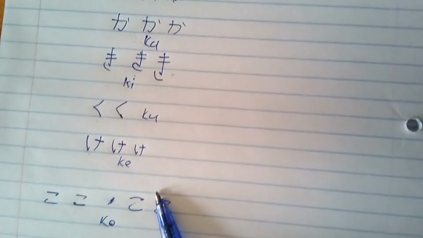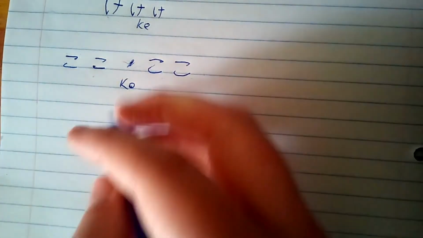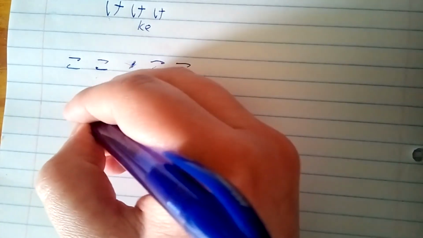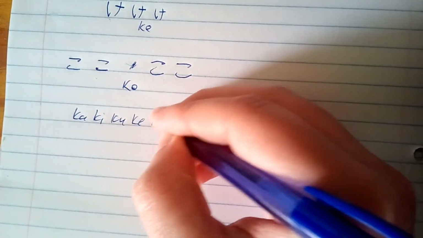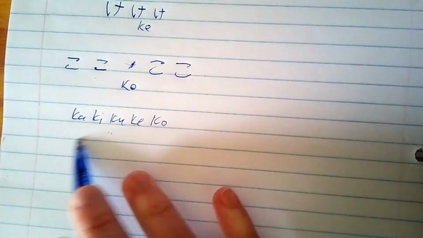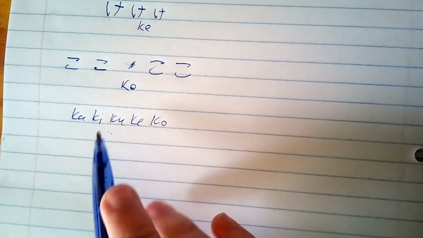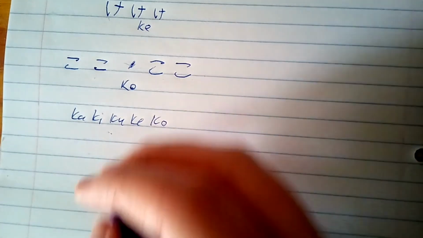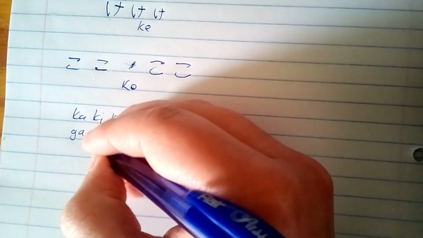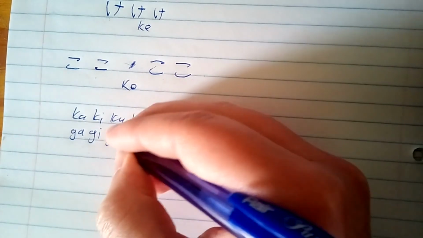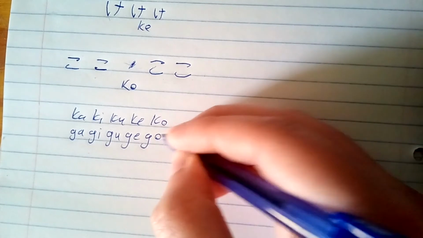Now we'll be learning something extra today because these actually have mirror partners, we could say, the ka, ki, ku, ke, ko. So there is more to this. We just did ka, ki, ku, ke, ko. But they have partners that go along with them. And you'll understand why I'm teaching you them in the same lesson. So then you have ga, gi, gu, ge, go.